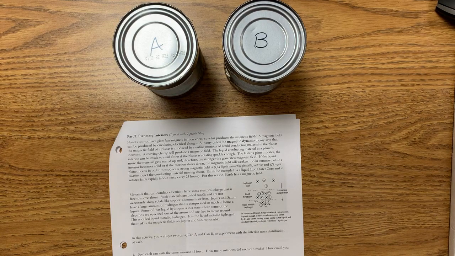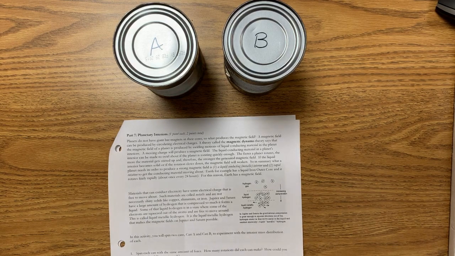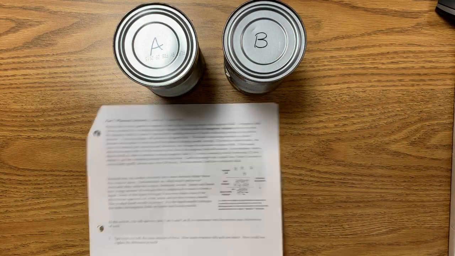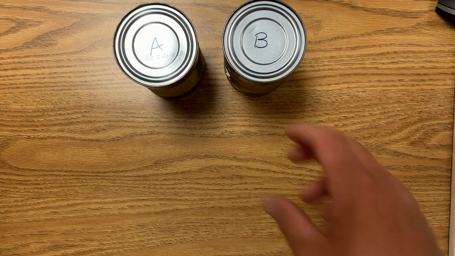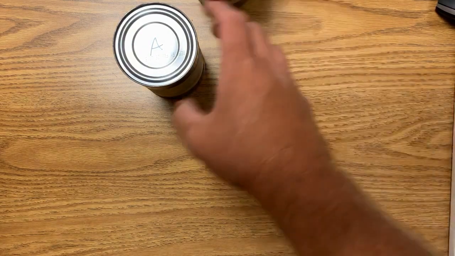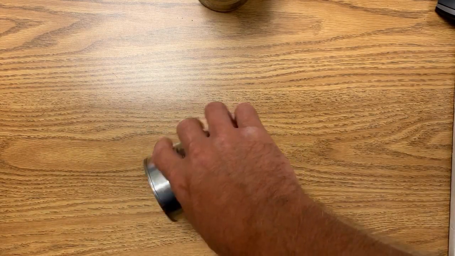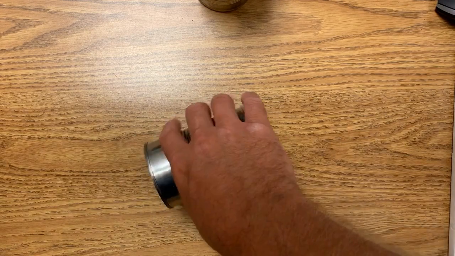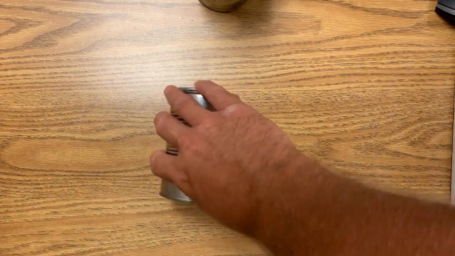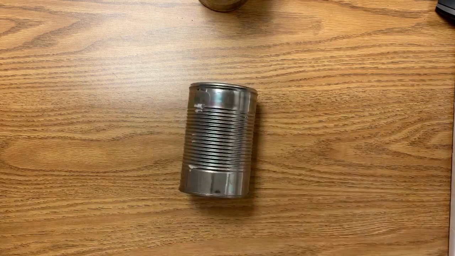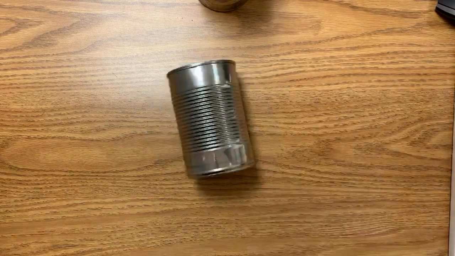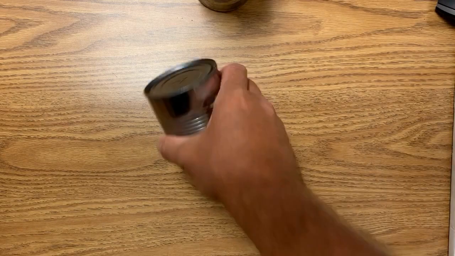As we're discussing this, we realize that can A, because it's liquid, would probably produce that magnetic field. But let's just do it anyway. Let me show you how it turns out here. So let's spin can A, and we'll see the number of spins. I'm going to slow this part of the video down so you can see, a little slow-mo situation here. Ready? Okay, can A is facing this direction. Okay, the same amount of spin now applied to can B.